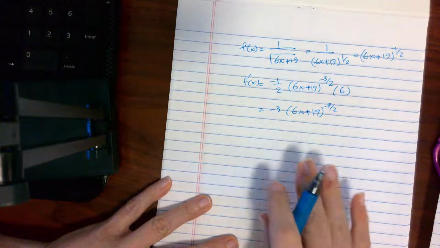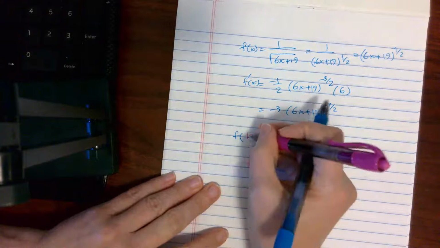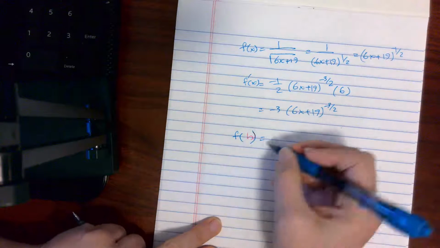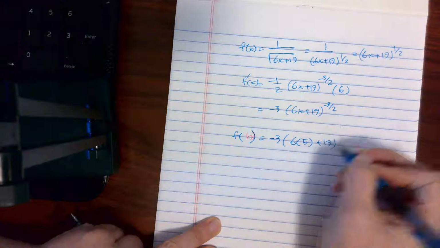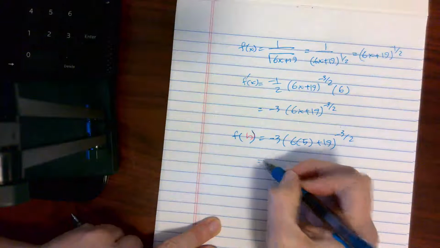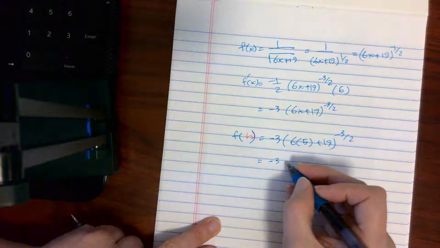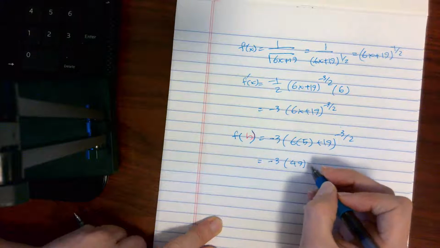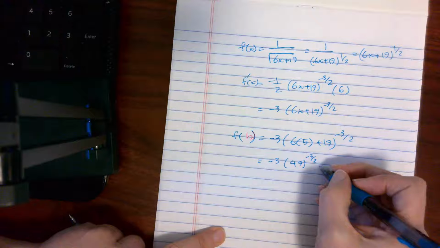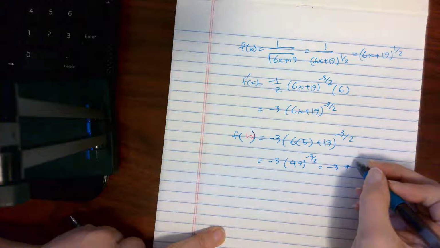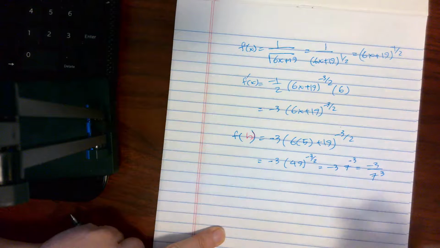Now, again, this was supposed to be found at x equals 5, right? So plug in 5: negative 3 times 6 times 5 plus 19 to the power negative 3/2. It would be negative 3 times 49 to the power negative 3/2. That is the square root of 49, negative 3 times 7 to the power negative 3. It is negative 3 over 7 to the power 3, and it checks out.